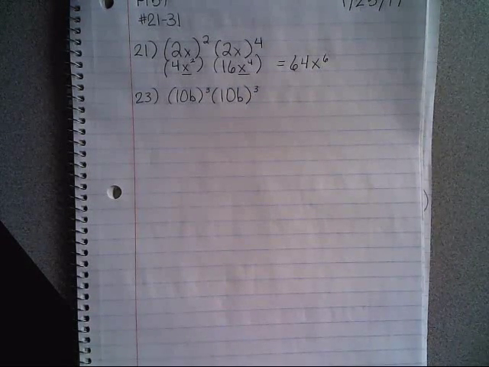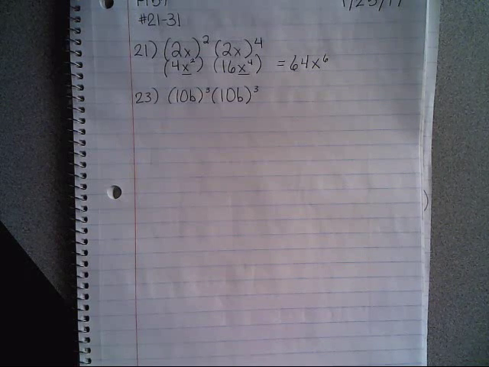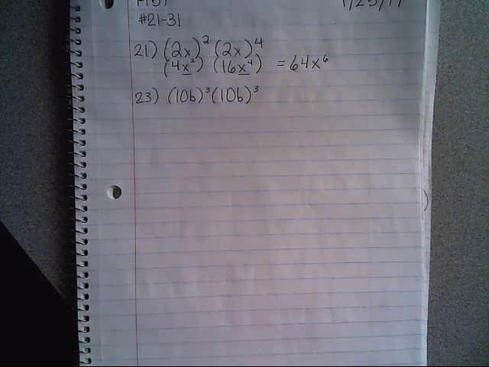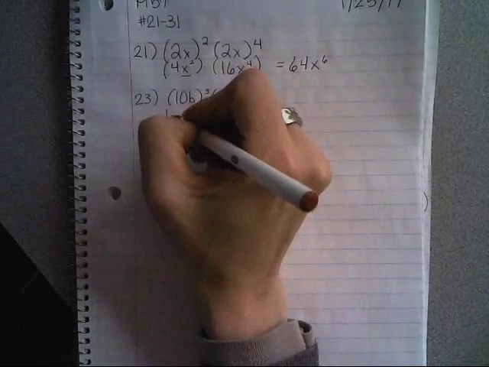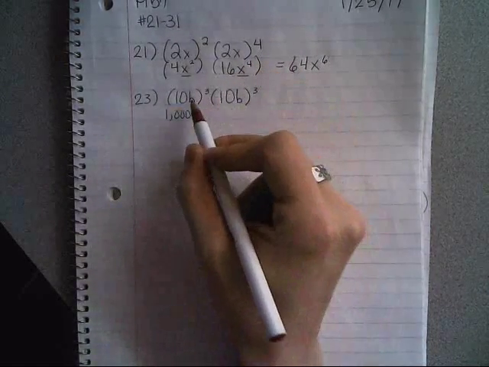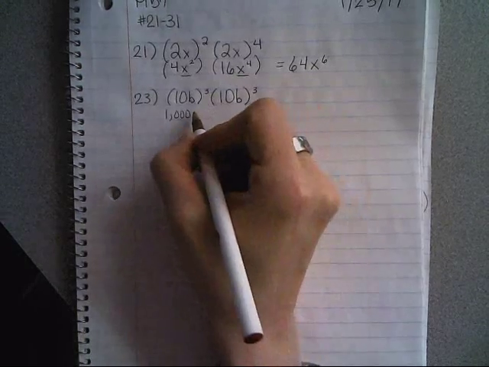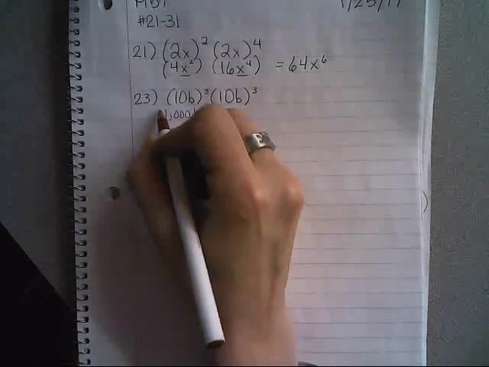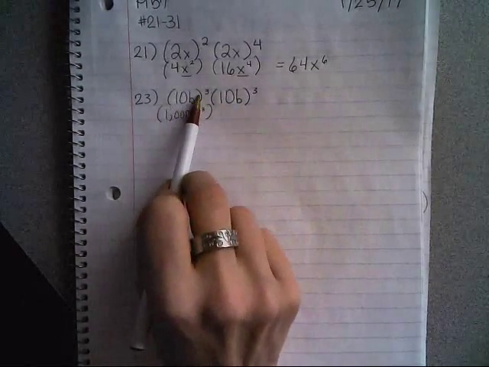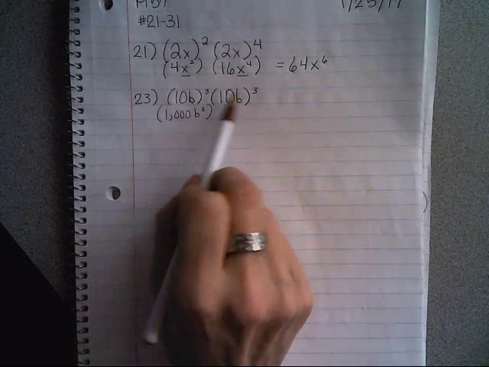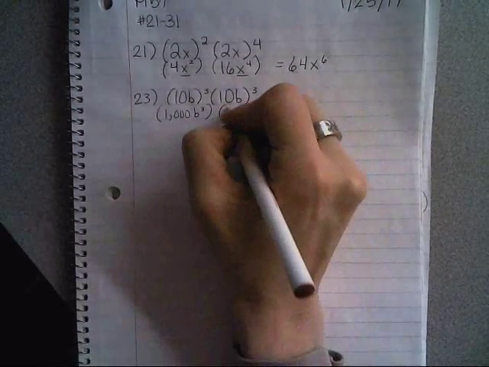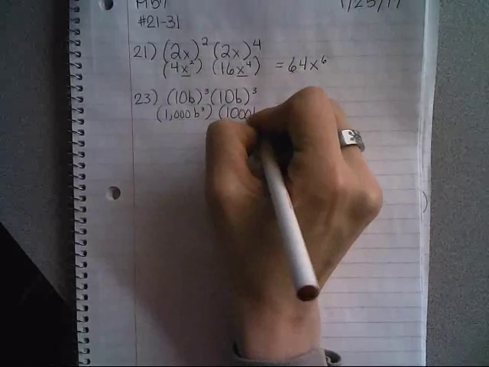So what is 10 cubed? 1,000. What is b cubed? Yeah. So this is the result of cubing that. And since the second thing is the exact same thing, you know it's the same answer.